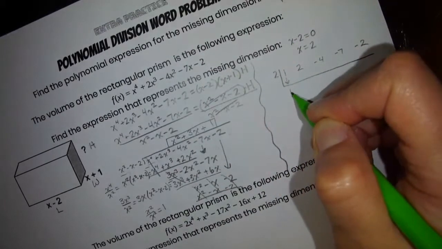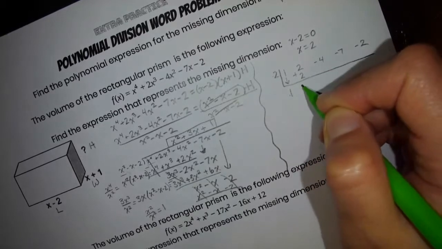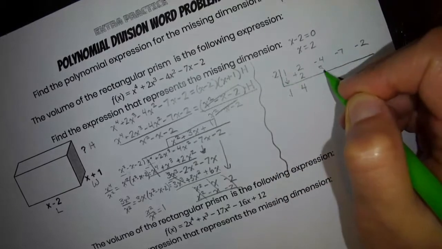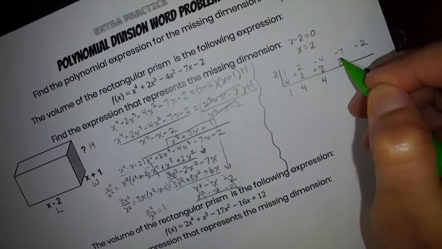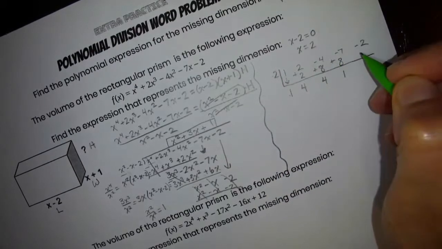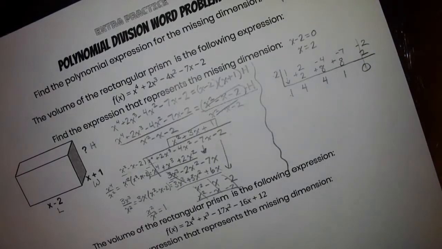Bring down the first term, multiply, so 1 times 2 is 2, and then add, multiply, and then add, multiply, and then add, and that's a remainder of 0, so those just cancel out.